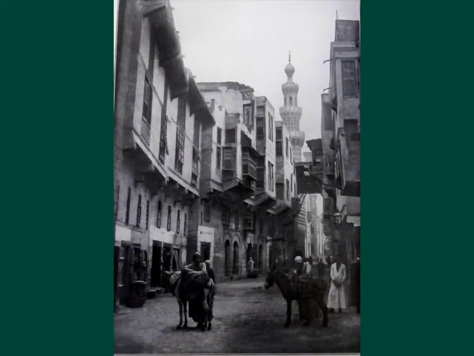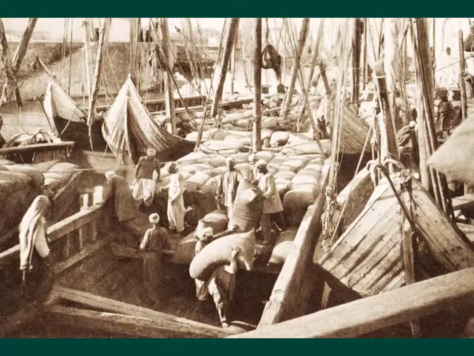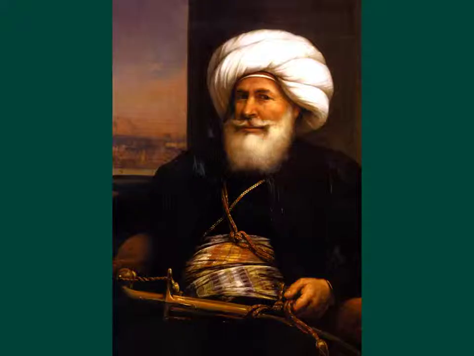Muhammad Ali broke several centuries of an Ottoman ban on the printing press and began printing government pamphlets and textbooks. Muhammad Ali's government introduced agricultural reforms of crop rotation, increased irrigation, but most importantly, he ordered farmers to grow cotton that he could then trade with European textile manufacturers.